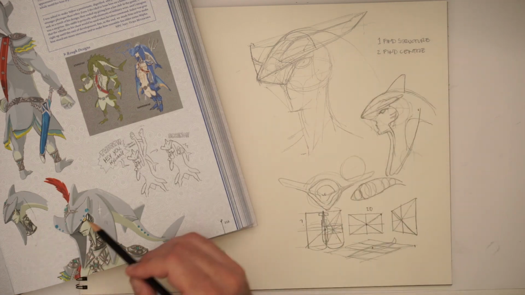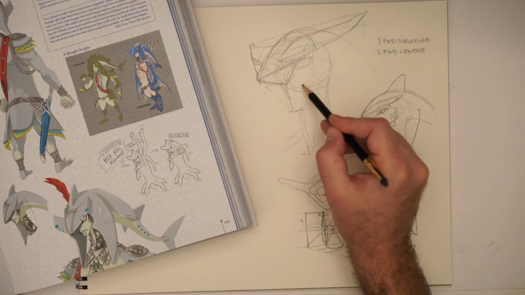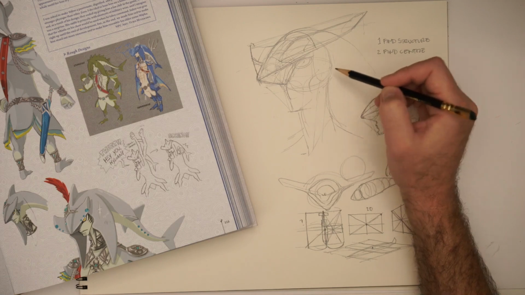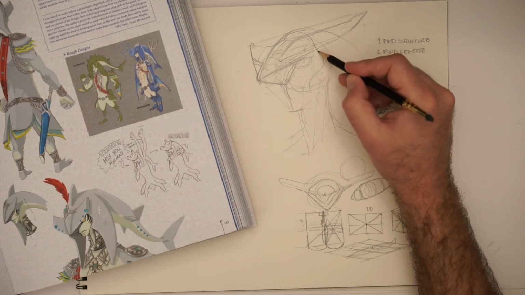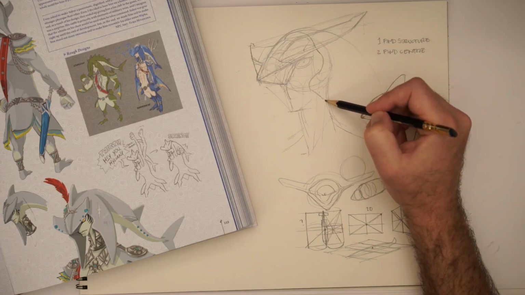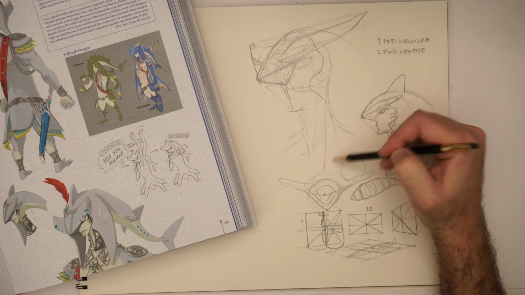Now, if we look to the side, what we can see is that it feels like they're about here near the mouth. And they curve up here. And then there's a little line here. And then this comes down.